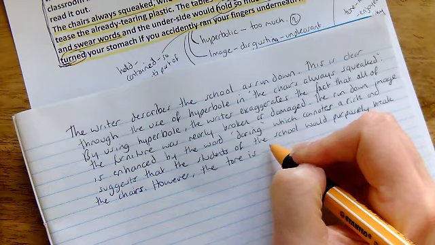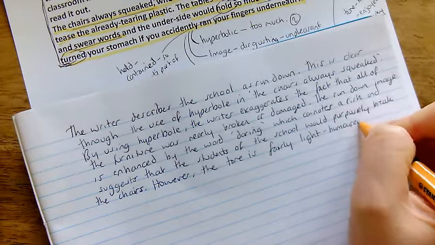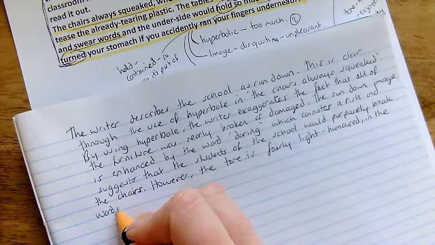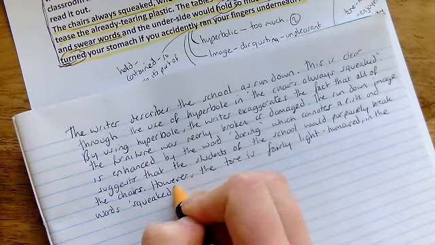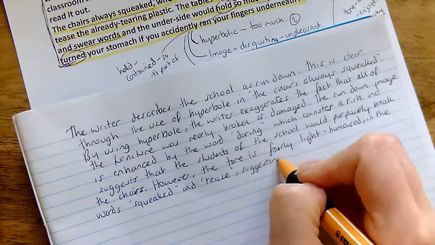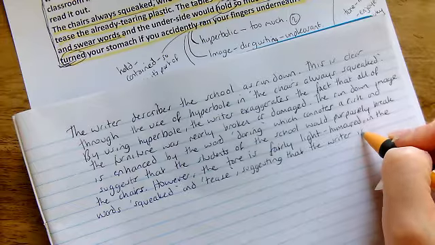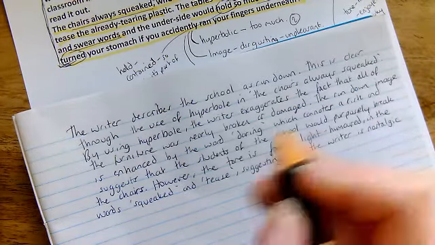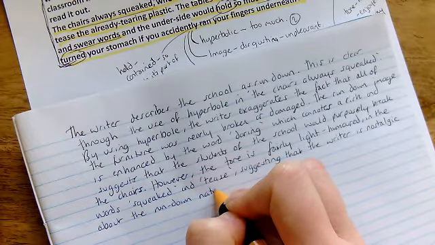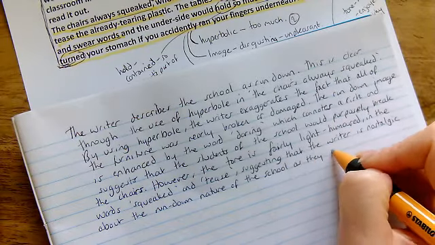The tone is fairly light humoured in the words squeaked and tease, suggesting that the writer is, I would say, nostalgic about the rundown nature of the school, as they seem to be joking about it.